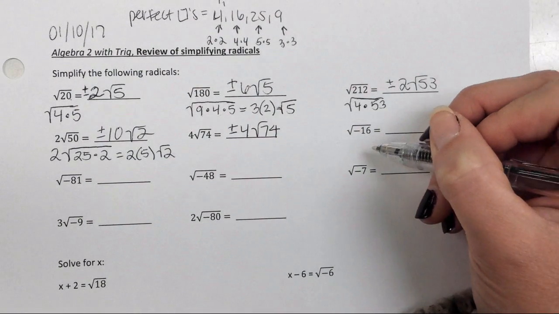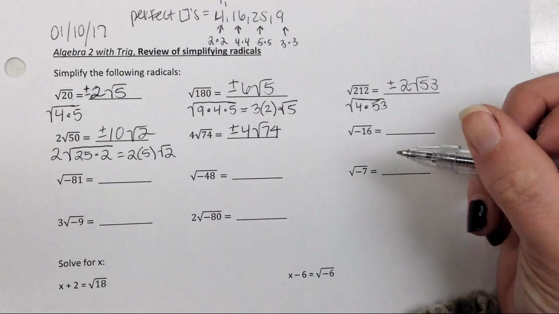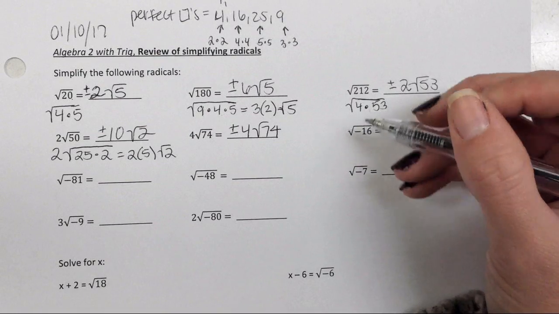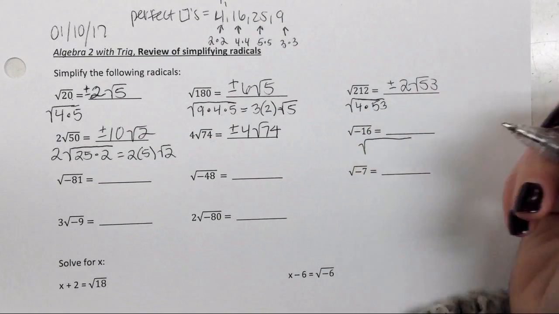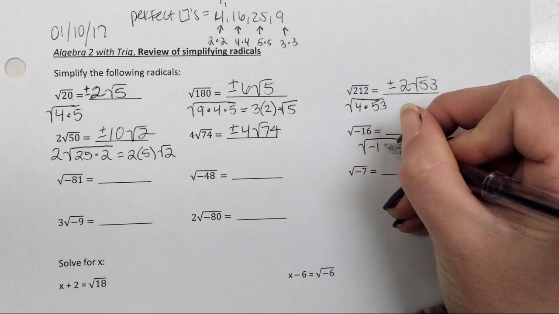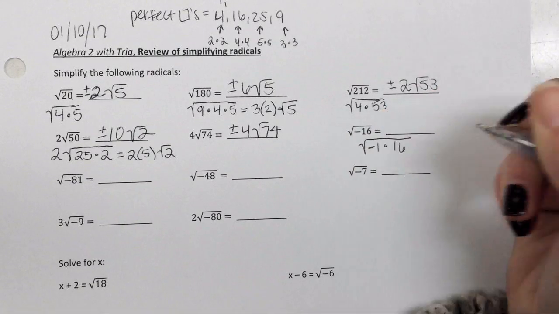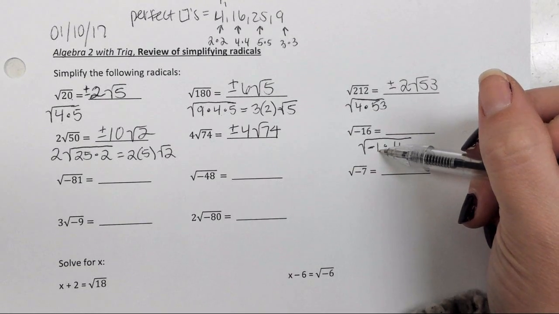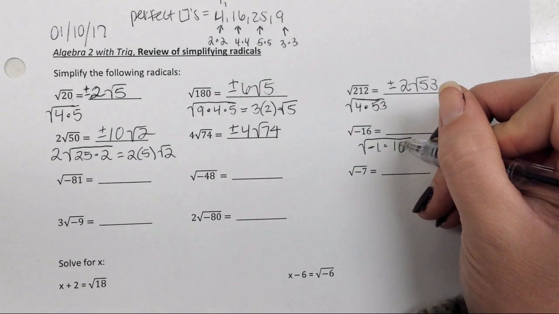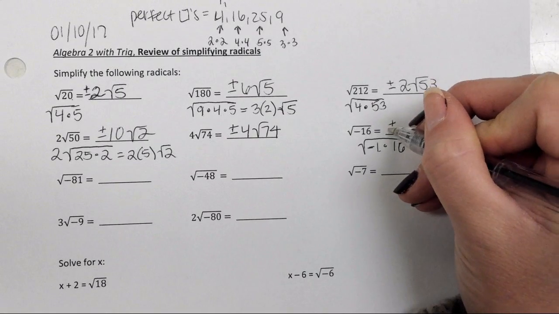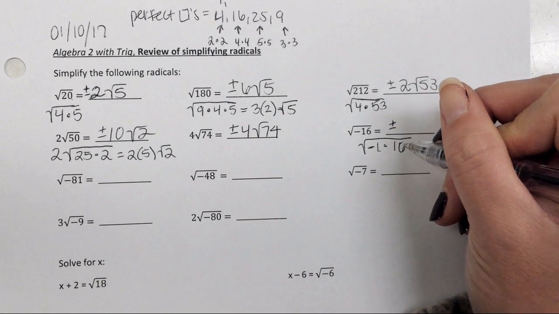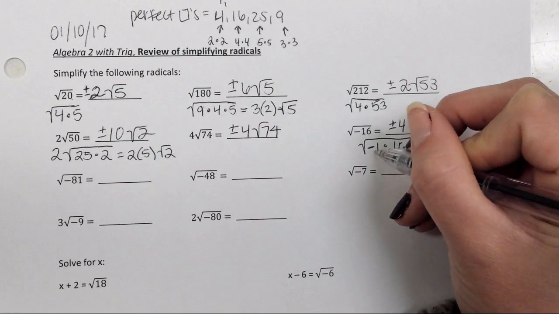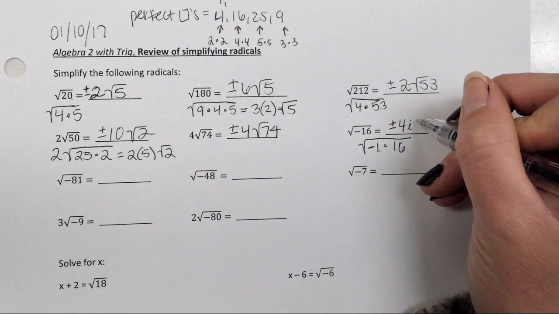Alright, now we have ones with a negative under the radical, and we know we can't have negatives underneath the radical. What we can do is break it up to take the negative away and make this negative 1 times 16. And we all know the square root of negative 1 is i. And we know the square root of 16 is 4. So now we won't have anything underneath the radical. Always make sure to write your real number first, which is going to be 4. Square root of negative 1 is i.